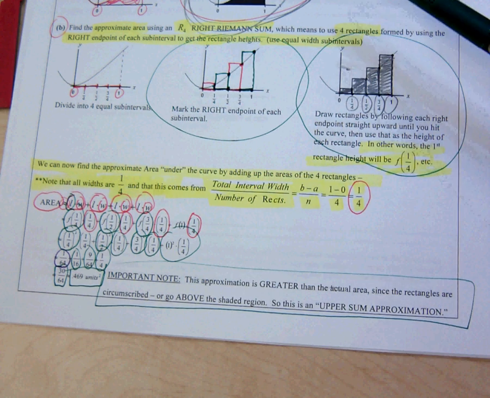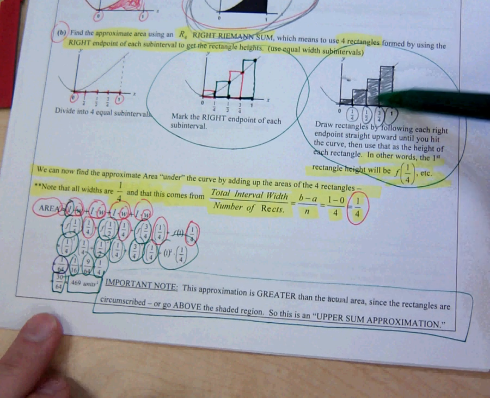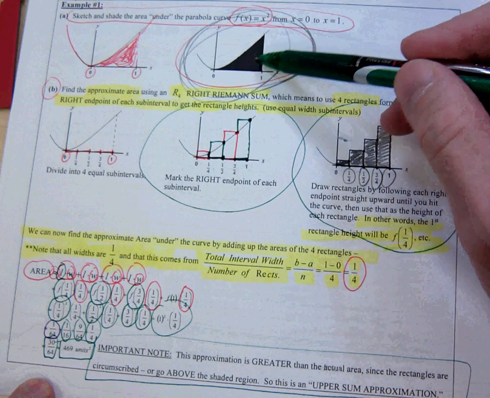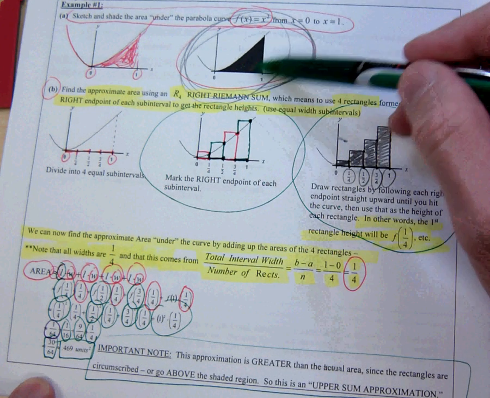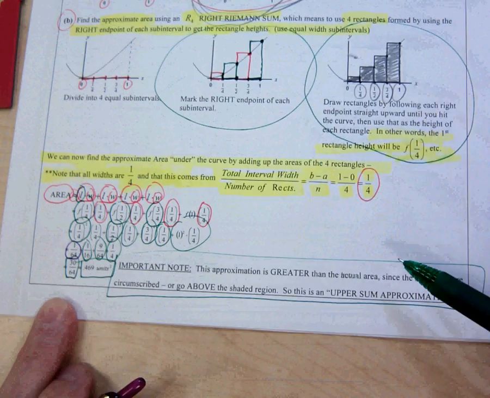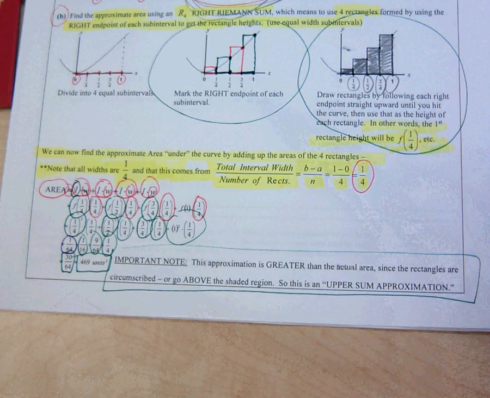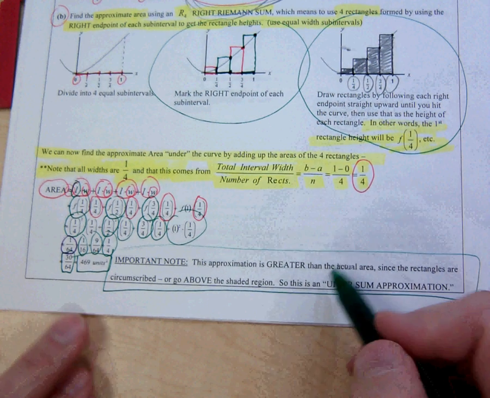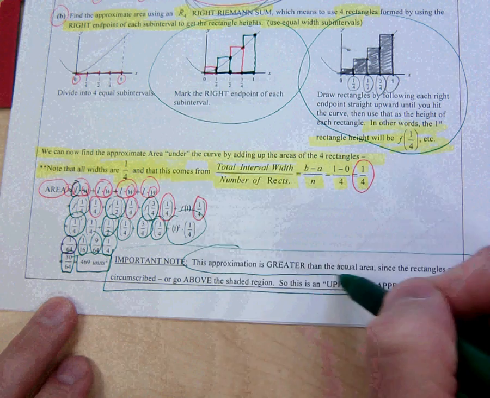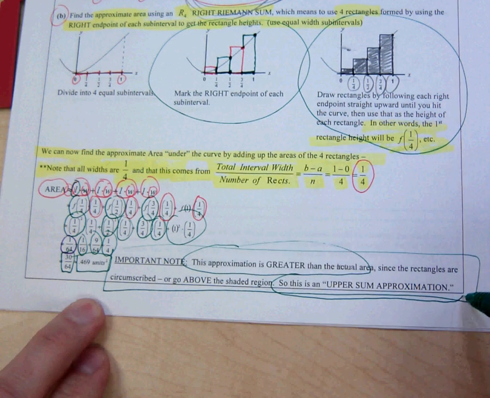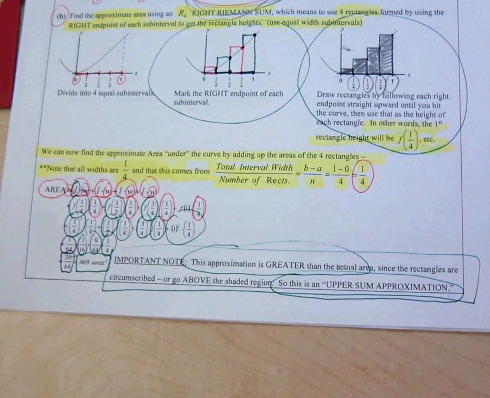Okay, so I mean, you can see that when you add these 4 rectangle areas, it's going to be greater than the area that you were approximating, which is actually this area. So because the rectangles go above and beyond the region, we end up with an area that's greater than the actual area. And so this will serve as what we call an upper sum approximation, because it goes above and beyond the actual area under the curve.